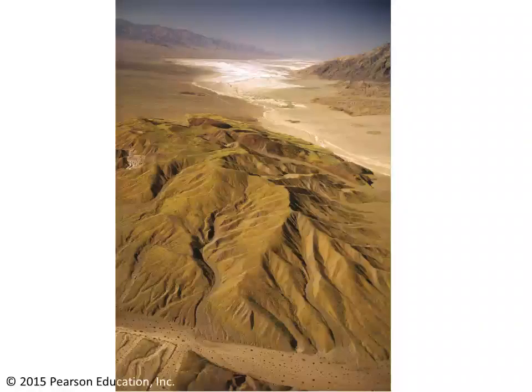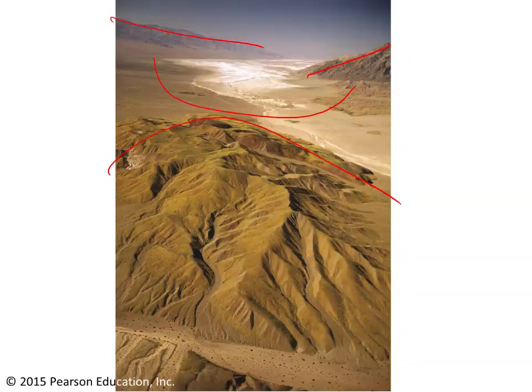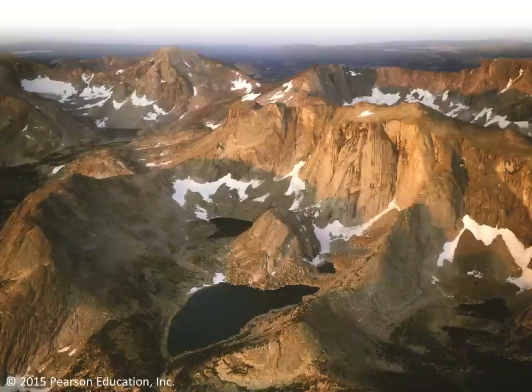So when you look at this picture of Death Valley in California, USA, you can see here's a range on the right, a range on the left, there's a basin here in the middle, and you even have little isolated blocks of rock poking up in the middle of that basin. These could be inselbergs.